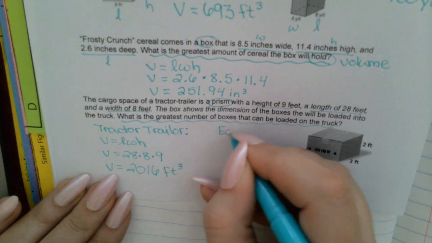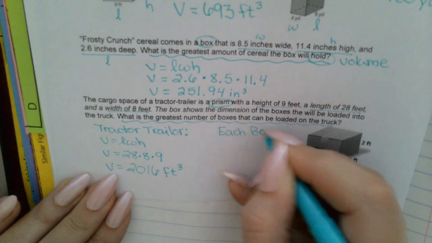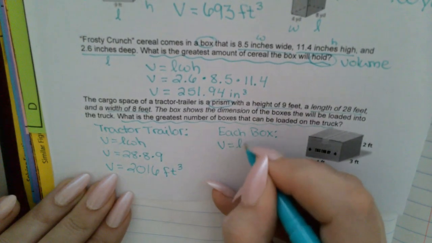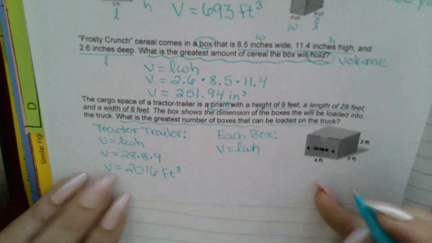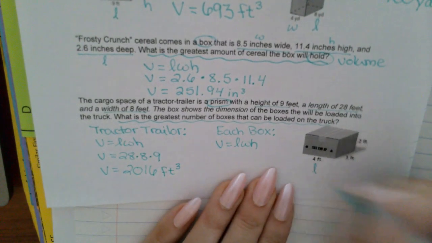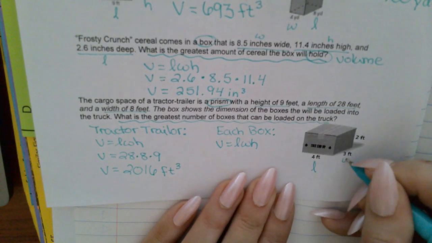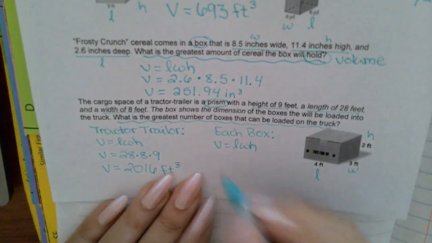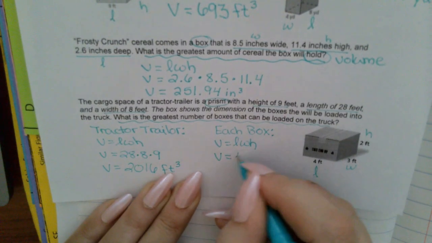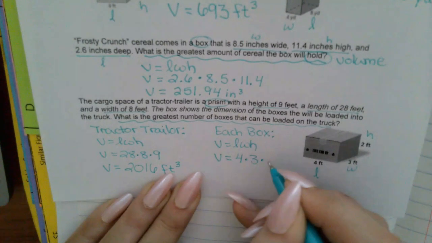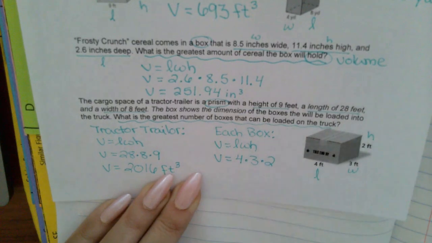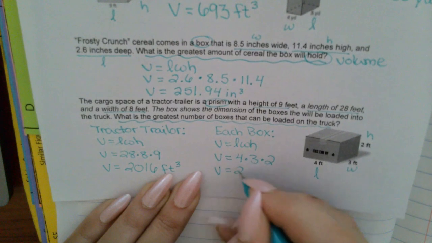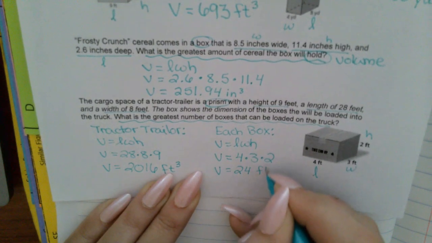So each box, same formula, length times width times height. I'm going to make the 4 the length, the width I'll make the 3 feet, and the height will be the 2 feet. So when I plug in those values, it's 4 times 3 times 2, which gives me what? Volume is equal to 24 feet cubed.